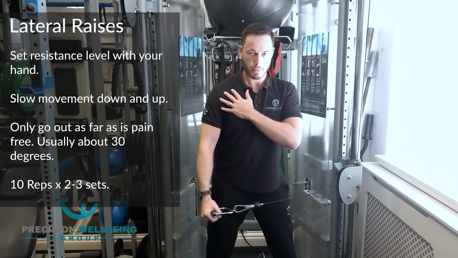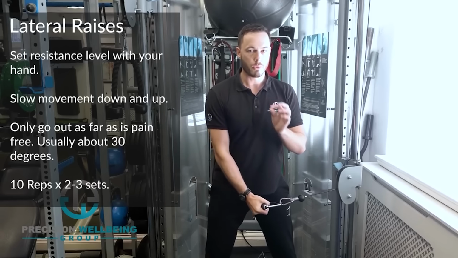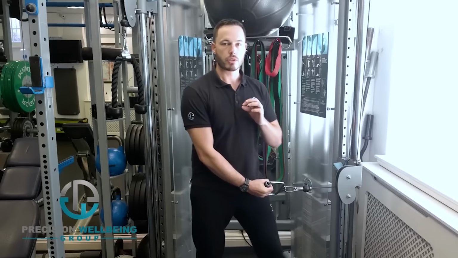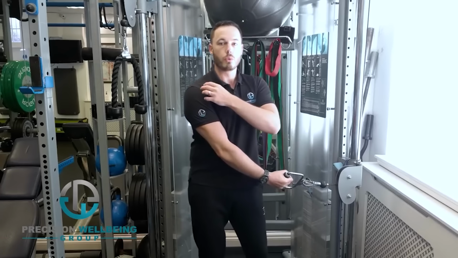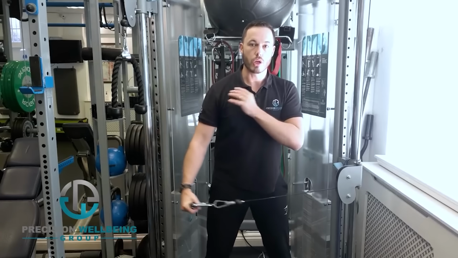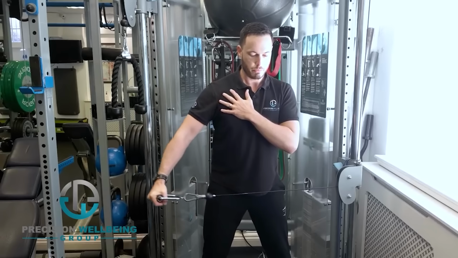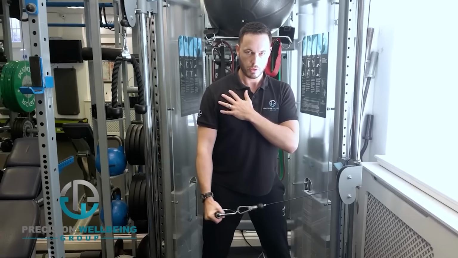Again, out, pause, in. Everything wants to be under control. It wants to have a slow tempo, and you want to be feeling the muscle working. What you don't want to be doing is jerking it, so it has to be slow and controlled. So out, pause, and in.